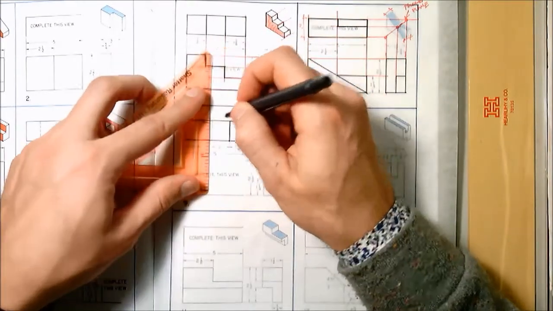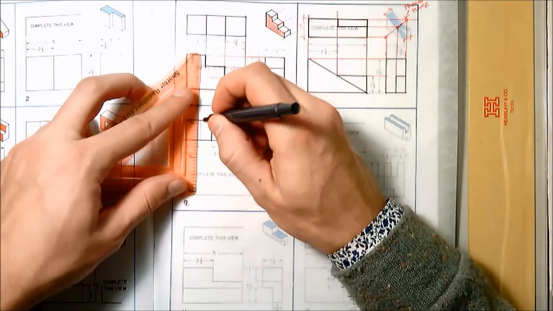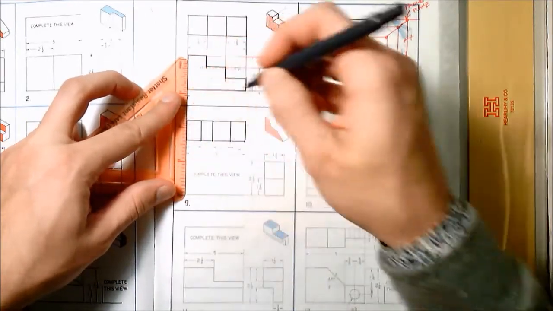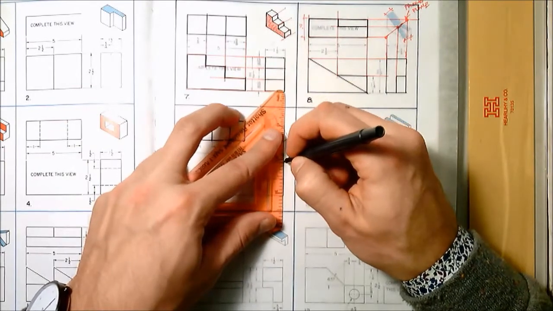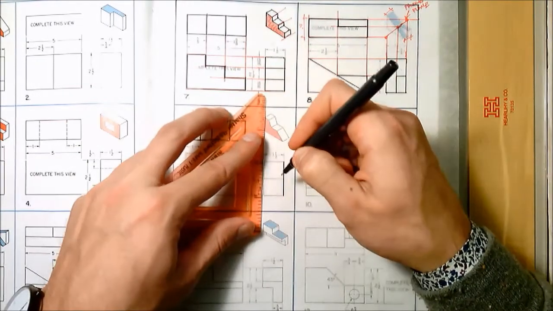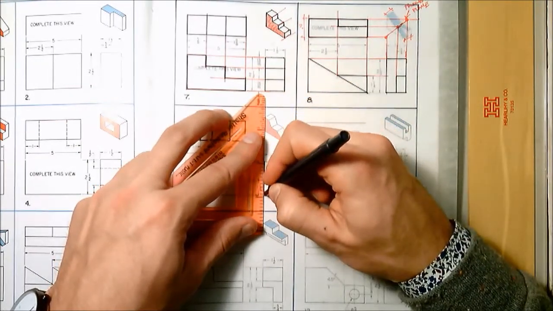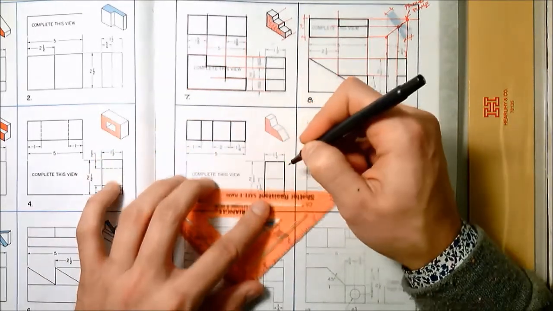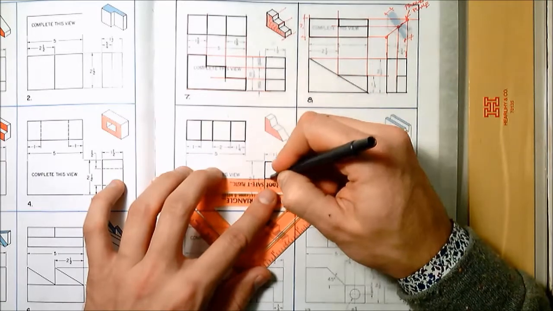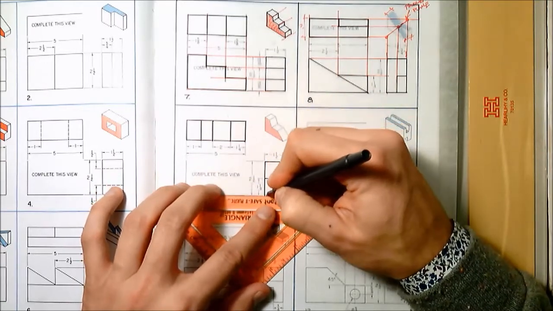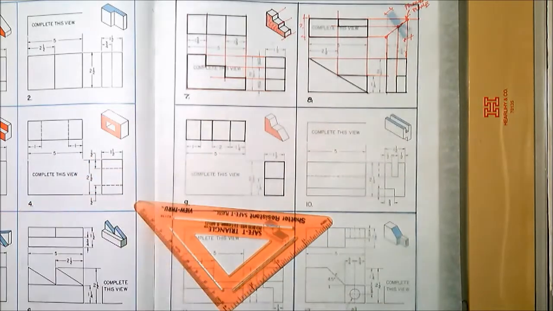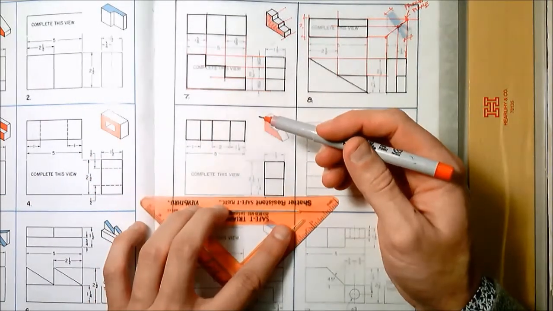I'll start adding in some of those features that I'm tracing in. Now I'm not just tracing these lines indiscriminately. I'm actually checking and just saying, okay, well, if I'm tracing this line, what does that represent on the side of the view? Alright, so in other words, I'm just tracing those things in the side and the top view, and now I need to complete the front view on this one.